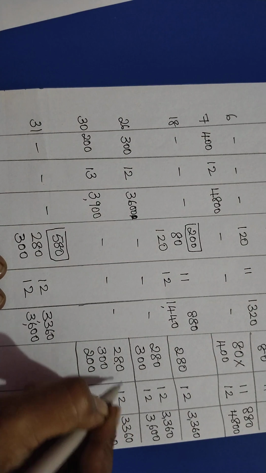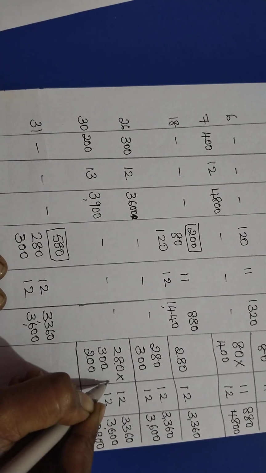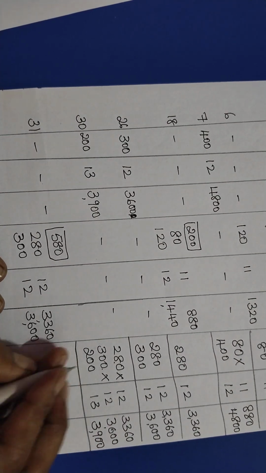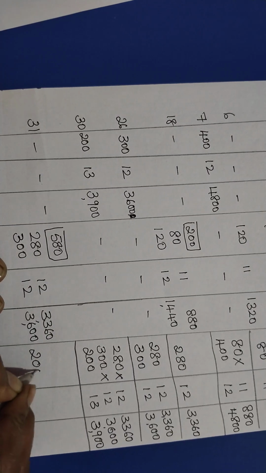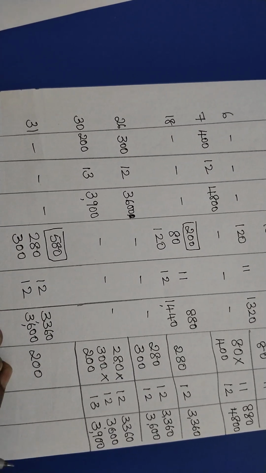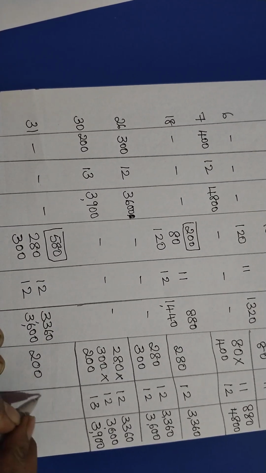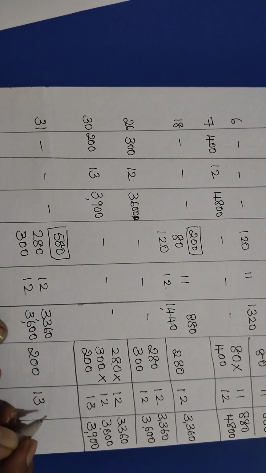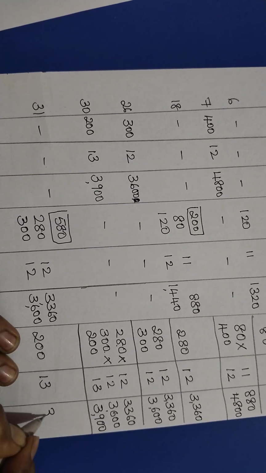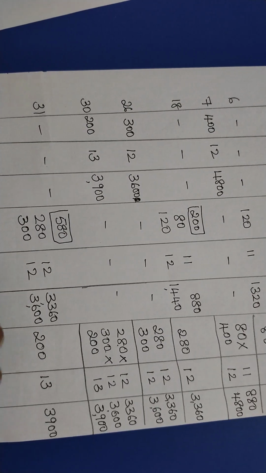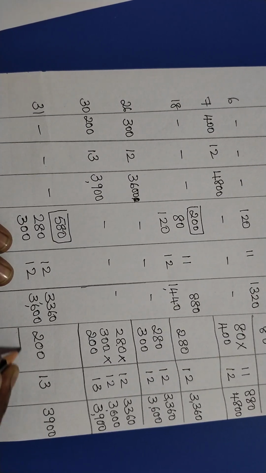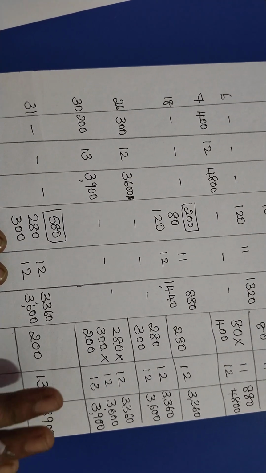So now this 280 stock is clear, 300 is also clear, the remaining balance is 200. This is the closing stock for the month of October. 200 into 13, 2600. That's it. We are done with the FIFO.